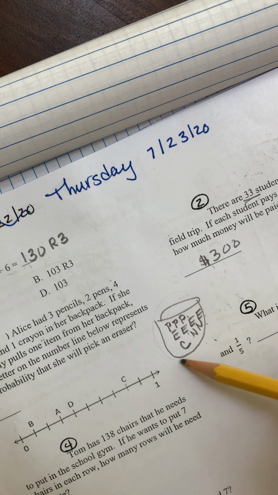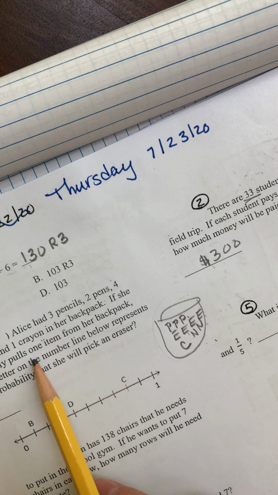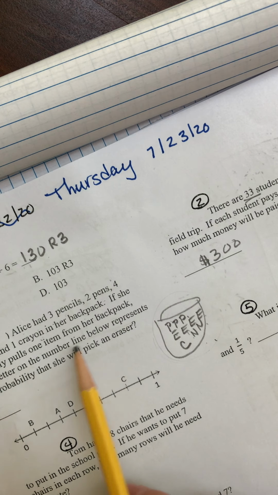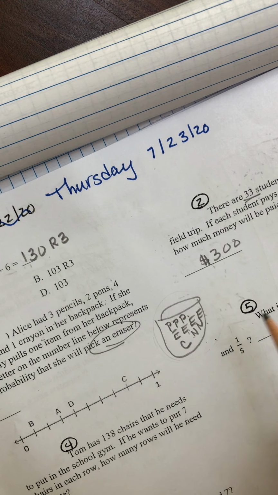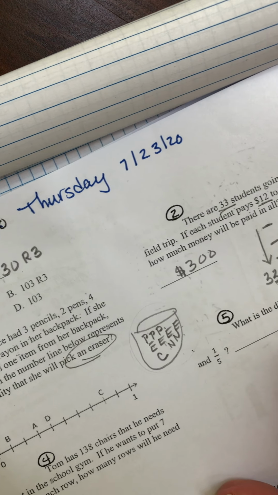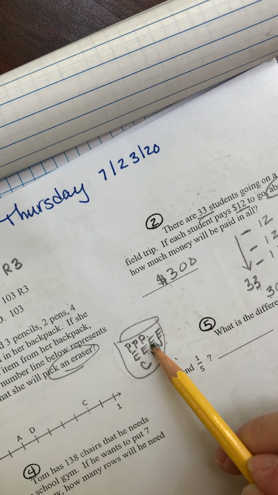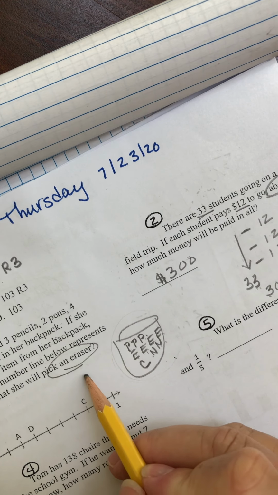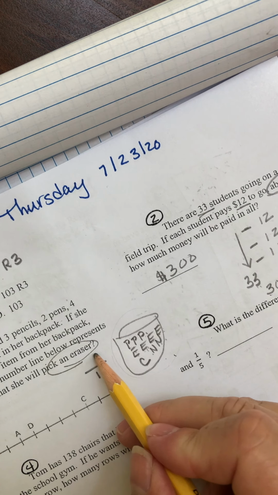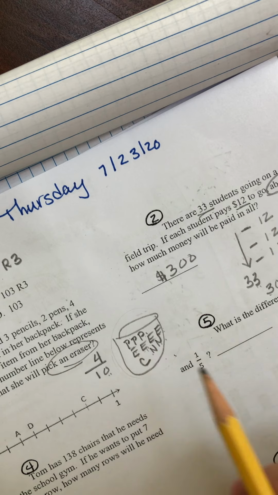All right, so how many things are in this bag? First of all, they want to know if she pulls out an eraser. That's what we're talking about. So just looking at this bag, let's count how many things we have. 1, 2, 3, 4, 5, 6, 7, 8, 9, 10. That's our denominator. And we have 4. So she has 4 out of 10 chances to pull an eraser out.